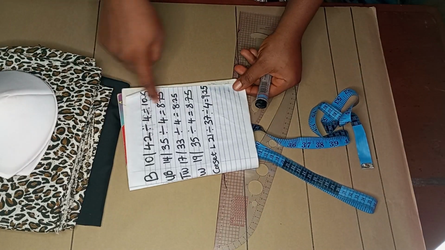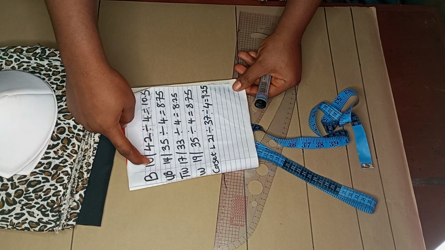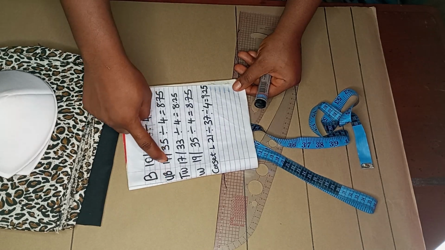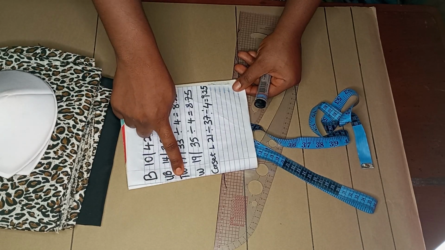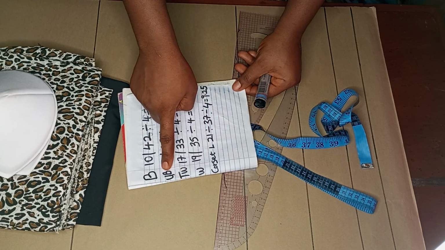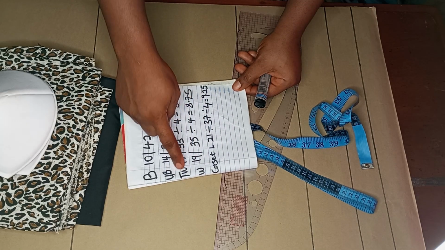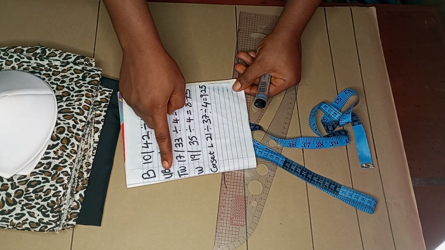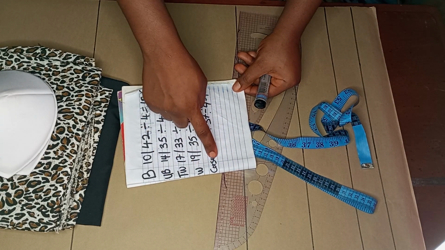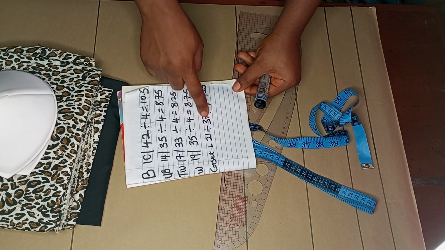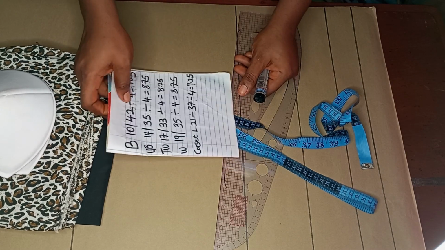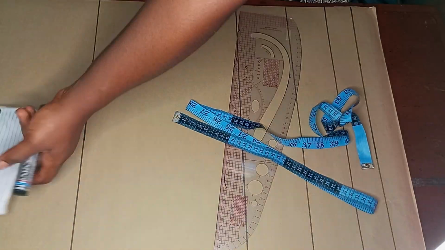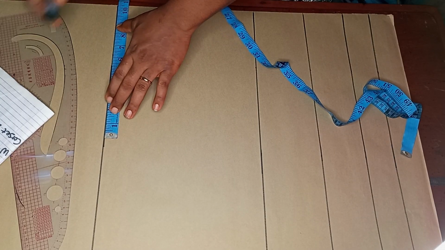These are the things we are going to be needing: the bra cups, the two materials I'm going to be deciding later on where and how to use, and my measurements. The TW is my true waistline. It's usually somewhere between the underbust and the waistline. And my corset length I got from when I'm sitting. You take the measurement from your underbust to your lap when you are sitting. That is how I got my corset length.